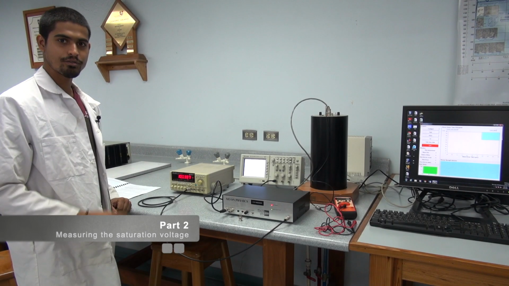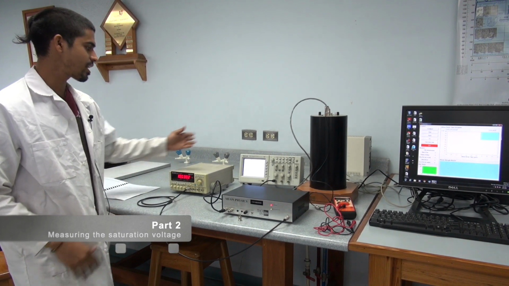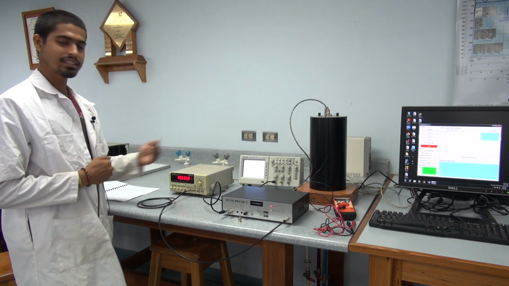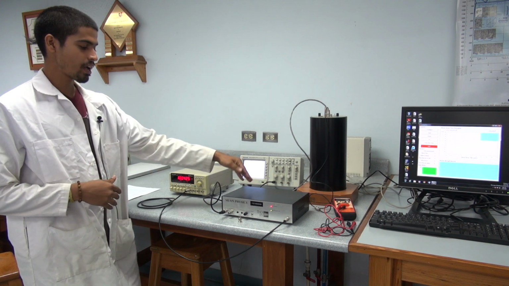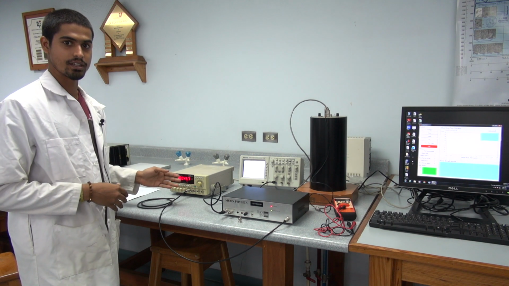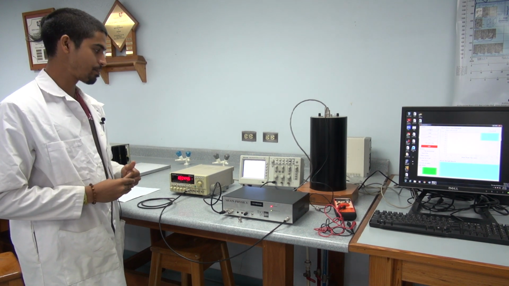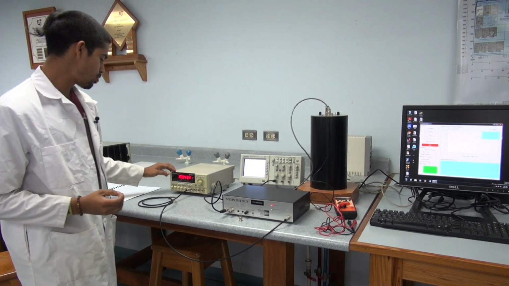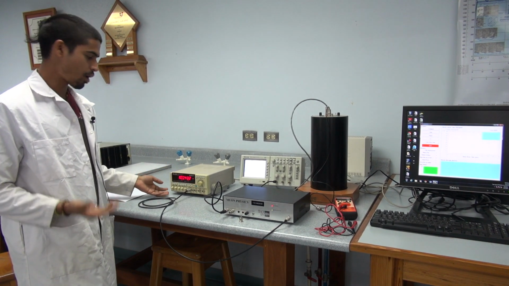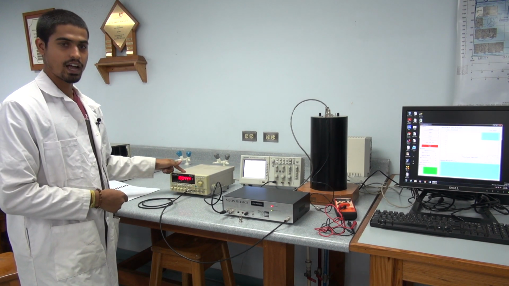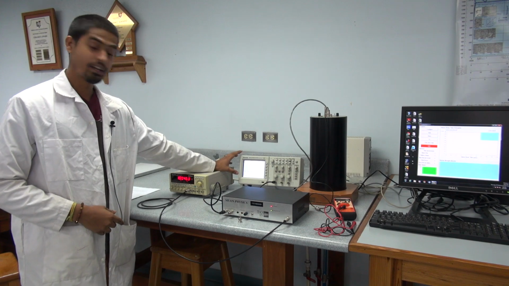So for the second part of the experiment, we're going to measure the saturation voltage of the amplifier. That's basically the highest amplitude that we'll get from the amplifier that will keep the signal that was input into it. So basically anything beyond the saturation voltage, you'll get a flat line basically. So how I'm going to do that is by changing the amplitude of the signal generator, and then we'll see the difference on the oscilloscope.